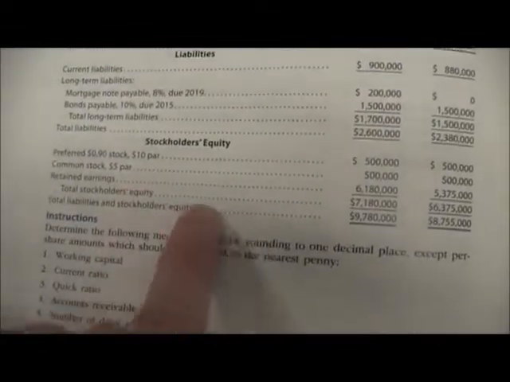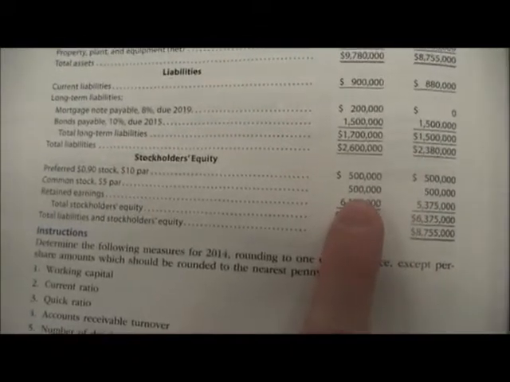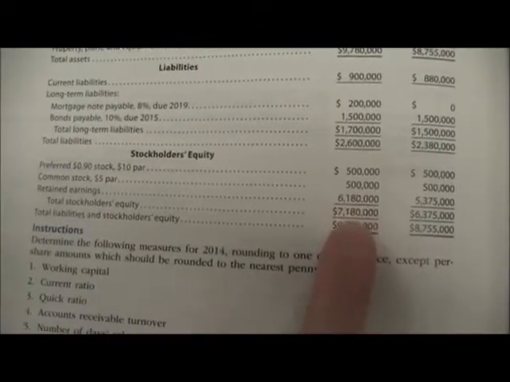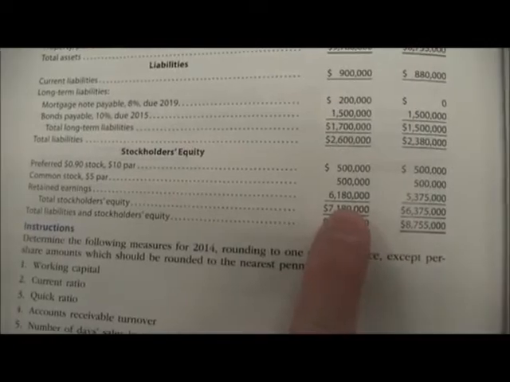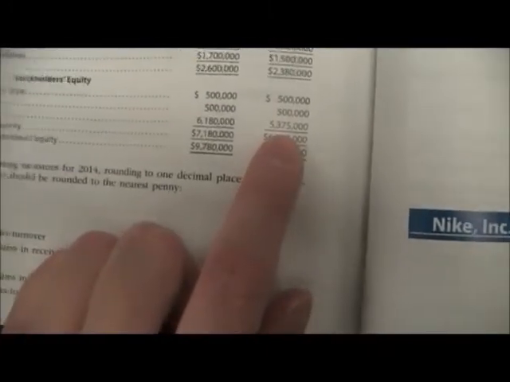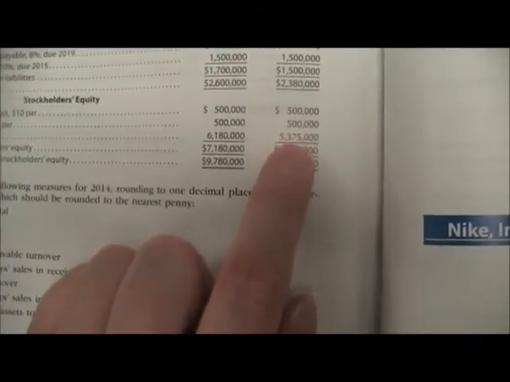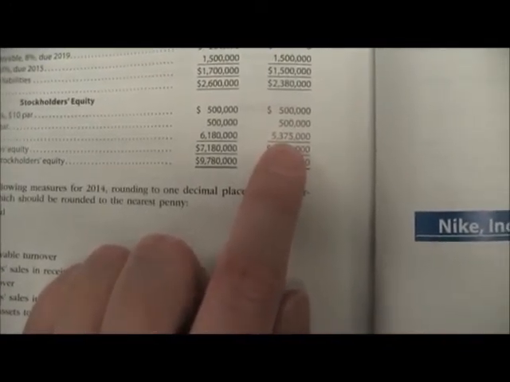In the stockholders' equity section, we're going to take the retained earnings of $61.80 plus the $500 of common stock, which gives us $66.80. So we'll start with that number. And we're going to add to that our 2013 numbers, which were $53.75 plus our $500 of common stock, which gives us $58.75.